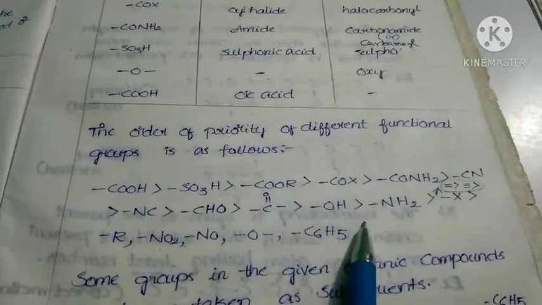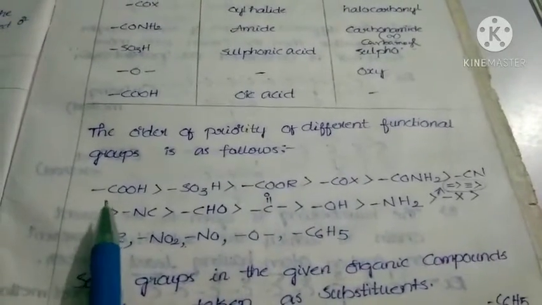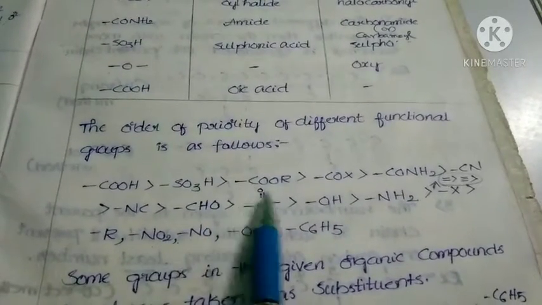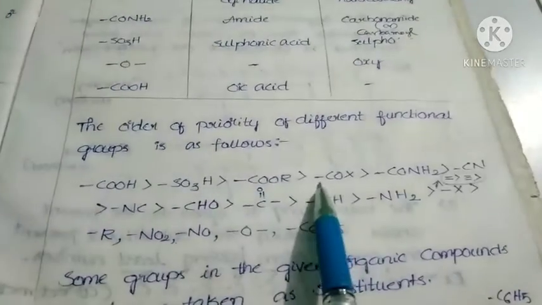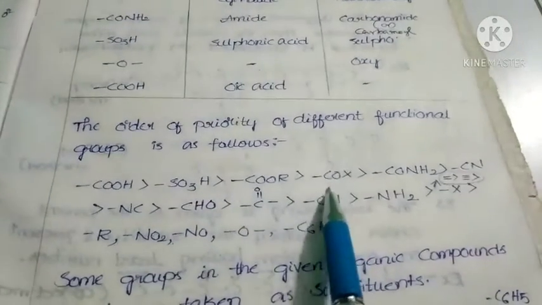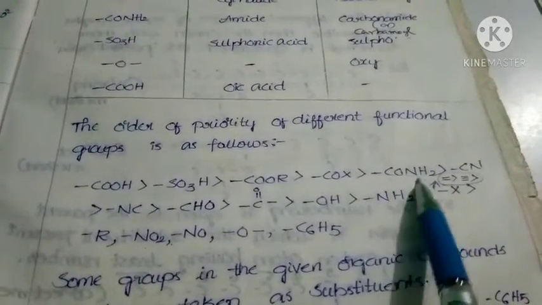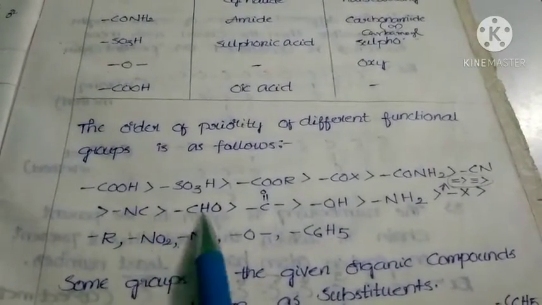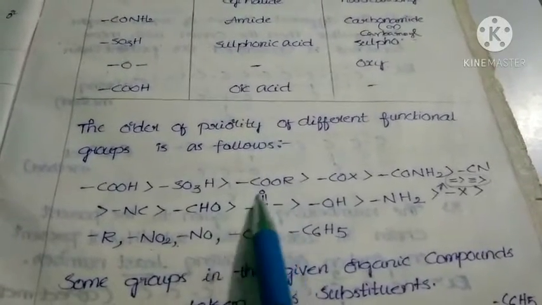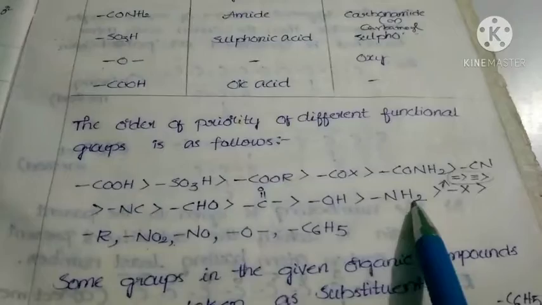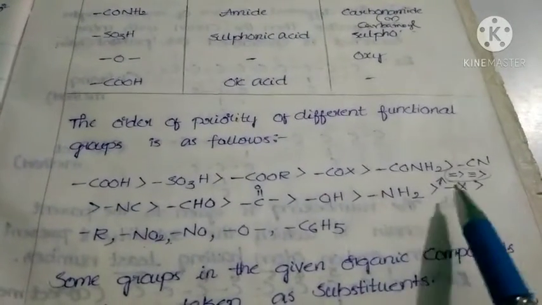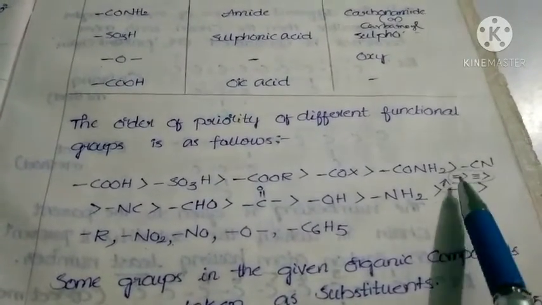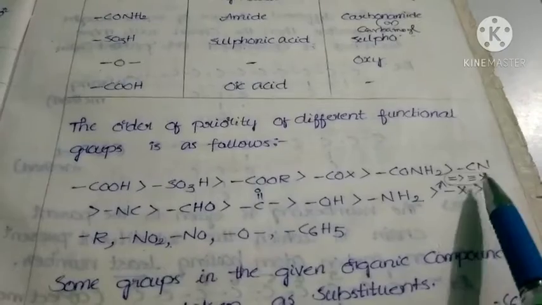See, the order of priority of different functional groups is as follows. So this is the order for all functional groups. The first priority functional group is what? Carboxylic acid. After that, sulfonic acid. After that, esters. COR is what? Ester. After that, COX, that means acid halide. After that, amide, CONH2. After that, cyanide, CN. After that, isocyanide. After that, CHO, aldehyde. After that, ketone. After that, alcohol. After that, amine. After that, the double bond is also considered as a functional group. Then the triple bond. After NH2, double bond. After double bond, triple bond.